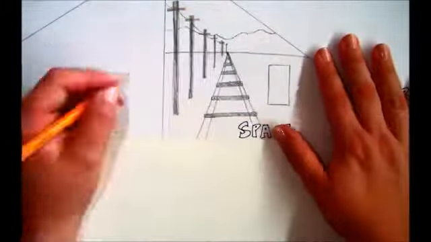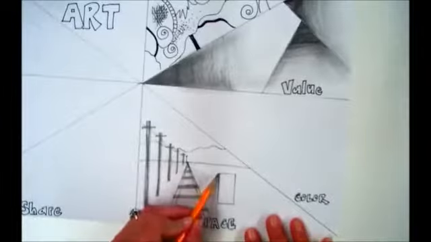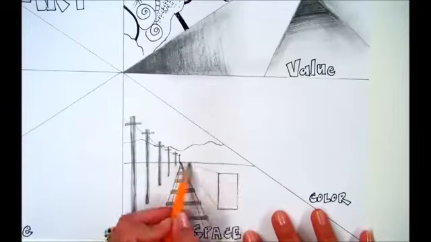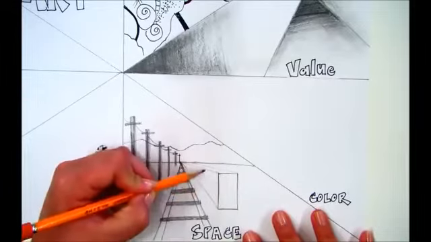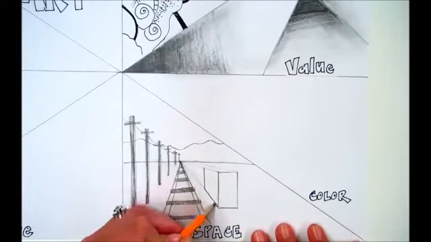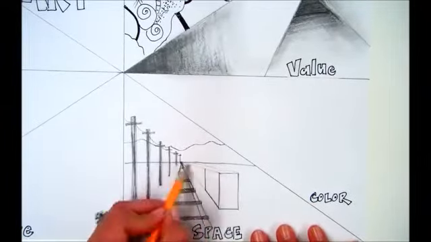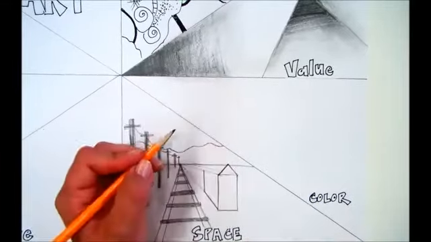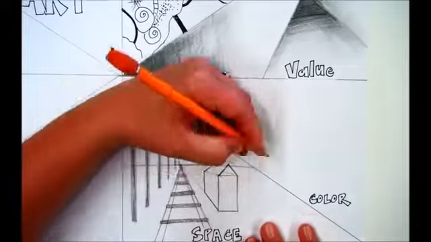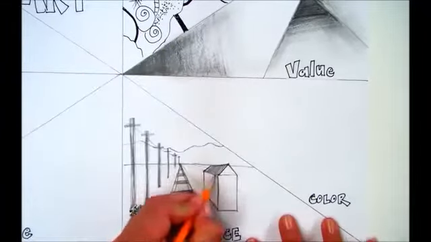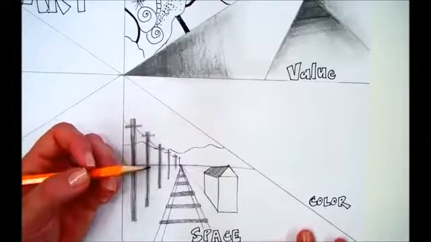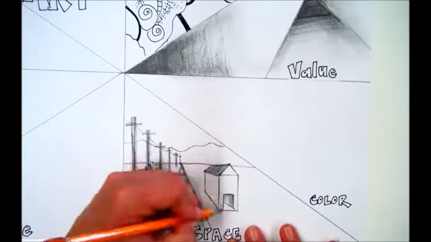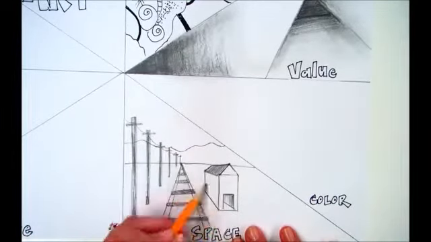Next, we're going to draw a structure to the right of the railroad track. Start by drawing a square or a rectangle, and then converge some lines from the corners of that square or rectangle to the vanishing point, and then draw in the side of your building. Then you can draw in a rooftop and erase your extra lines, and then draw an opening or a doorway.